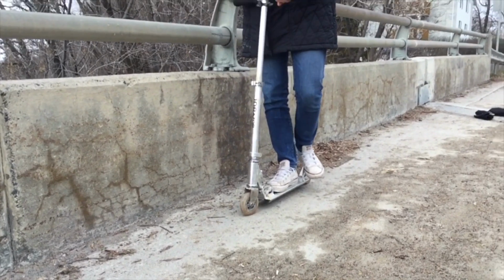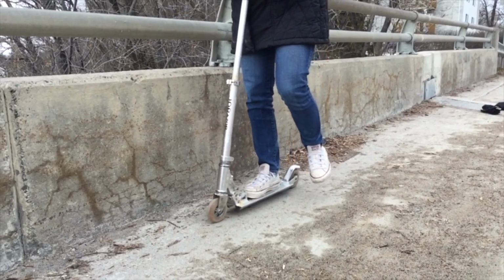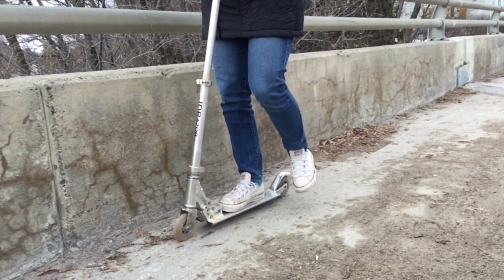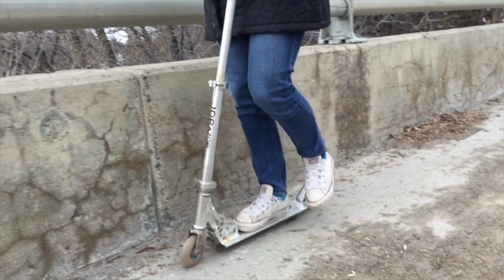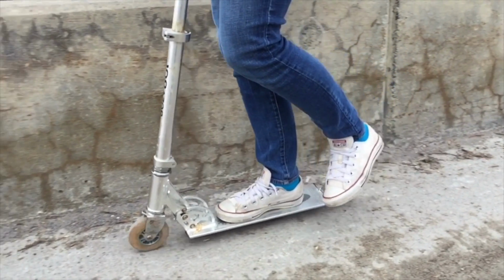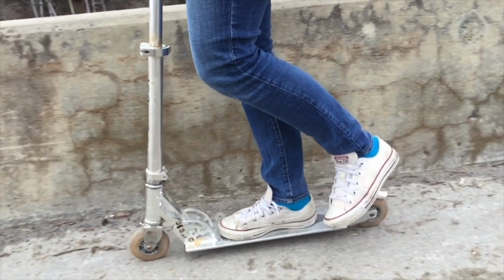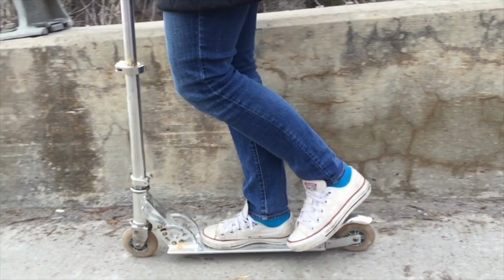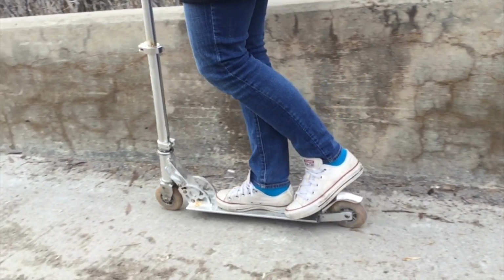The applied force of my foot on the brake is keeping me from rolling down the hill. As soon as I remove my foot, the force of gravity becomes the net force and I begin to roll down the hill until I apply the brakes again, and my applied force becomes the greater force so I can stop again.